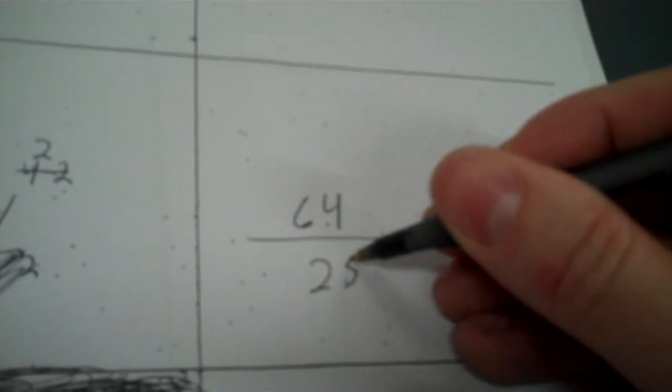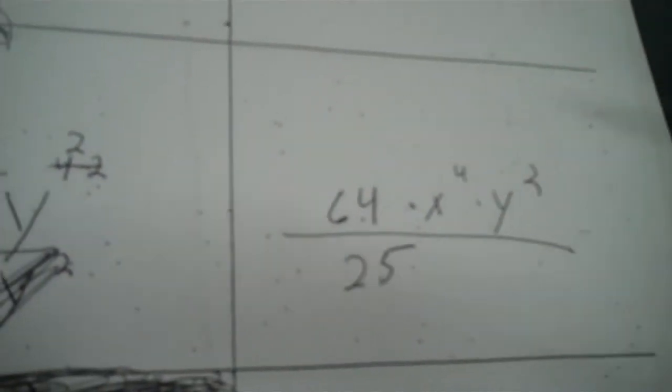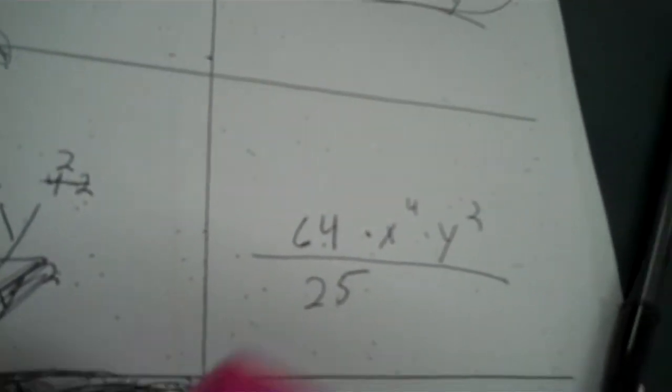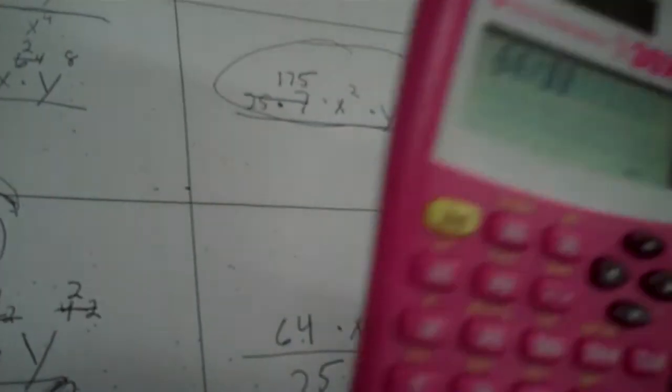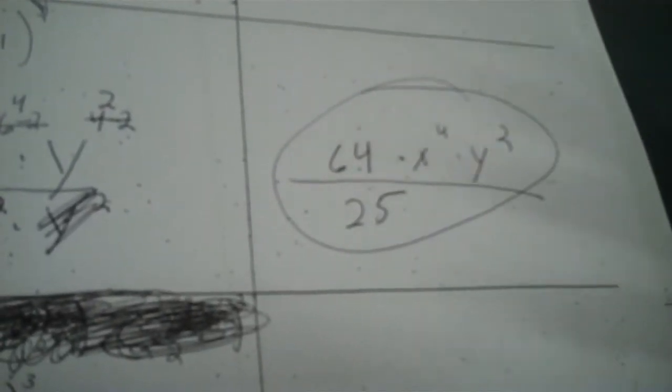Okay, so now evaluate. 8 to the second is 64. 5 to the second is 25, but remember that's in the denominator, so we put it on the bottom. And the x and the y, x to the fourth, y to the second. Now, you're not going to multiply these. You might ask, would I divide them? Unless it divides evenly and does not give a decimal, just don't divide them. Just leave it as a fraction. If division gives a decimal, you need to just leave it as a fraction.